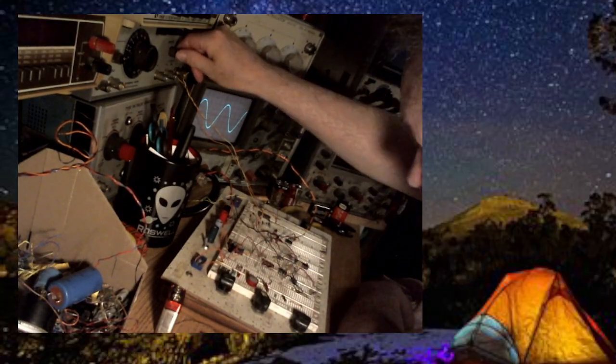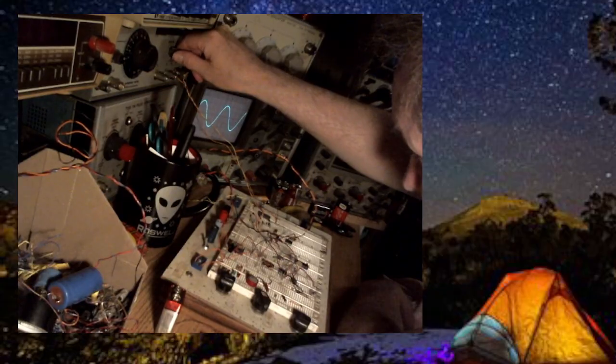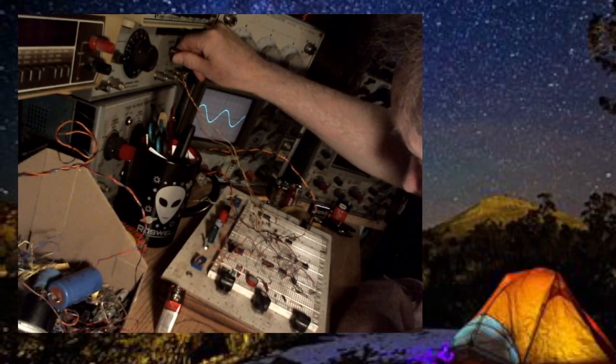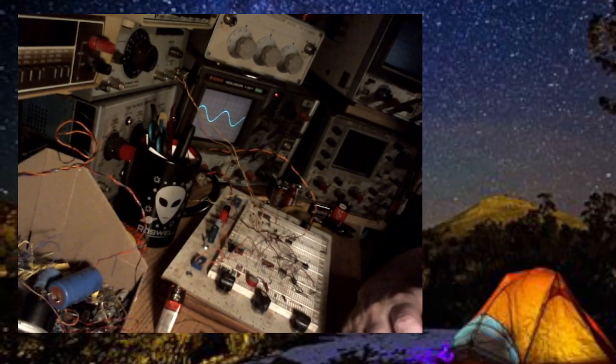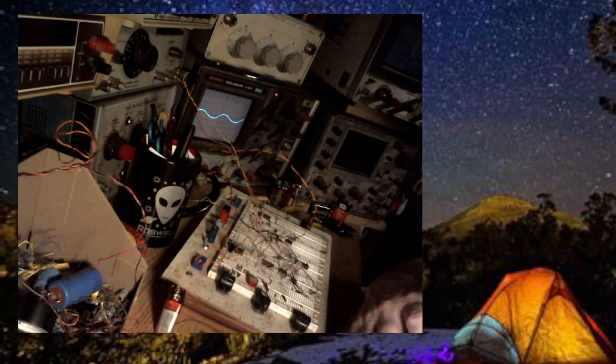I don't know why it's doing that. It's just jumping all over the place. I don't know if it's the scope or the generator. It's distorting and everything. Like, what the heck?